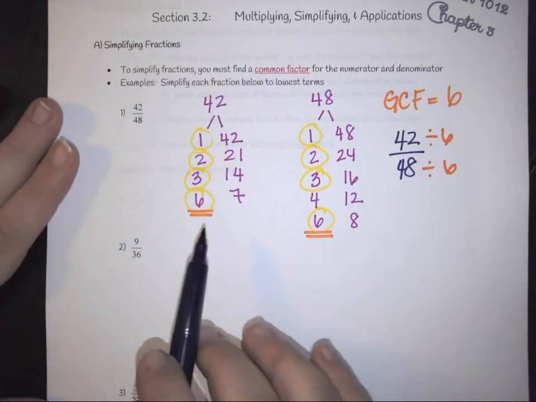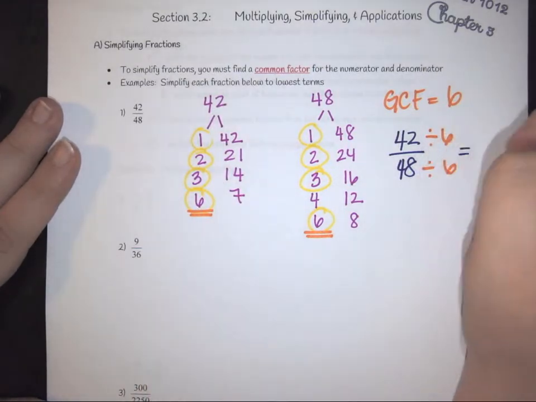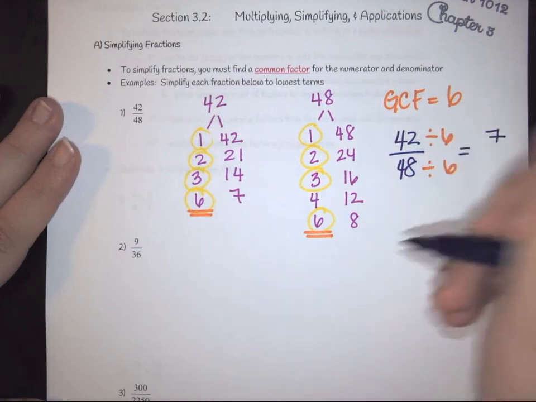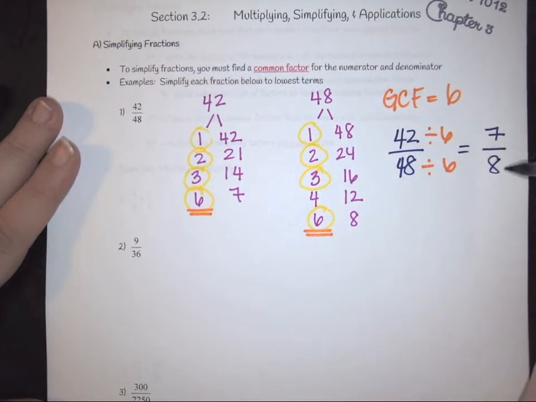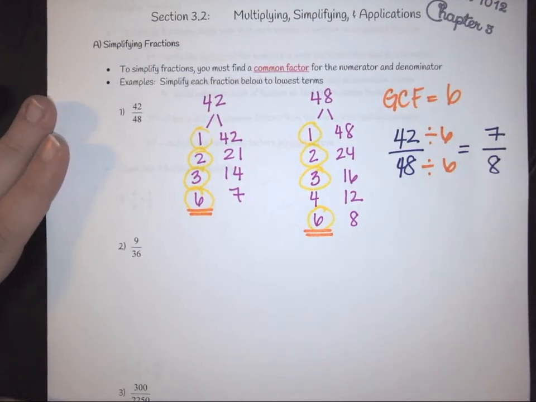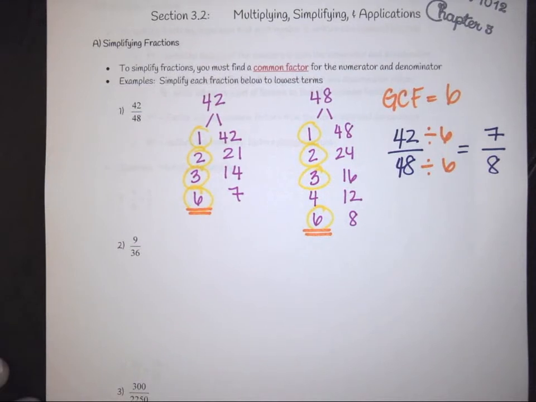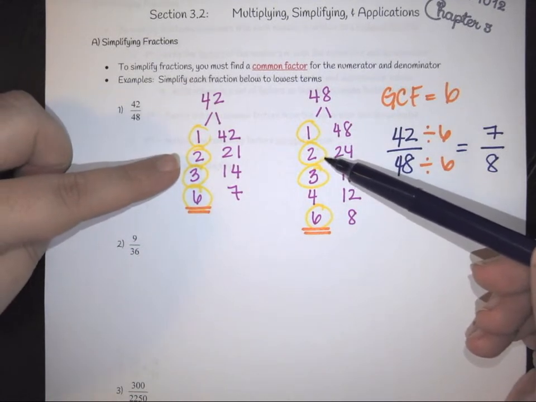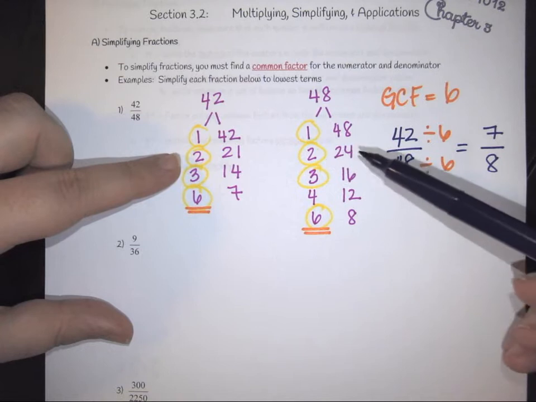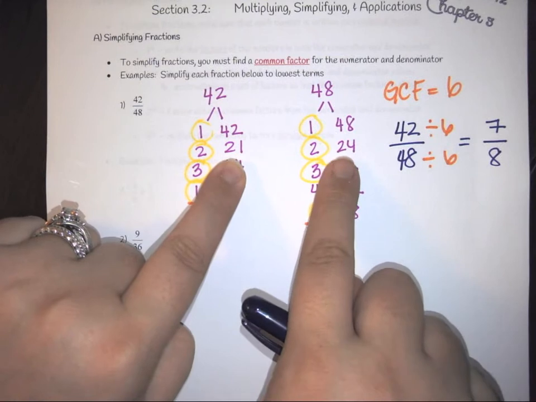Here's the cool thing. Because of my factor list, I already know that if I take a 6 out of 42, I'm left with 7 on the top. And if I take a 6 out of 48, I'm left with 8 on the bottom. If you look at this fraction, 7 and 8 are not going to reduce with each other anymore. Therefore, we know that we have found the smallest, most simplified fraction. Pretty simple. Now, as a point, if you had started out with 2, then once you divide it out by 2, you would be left with 21 over 24.